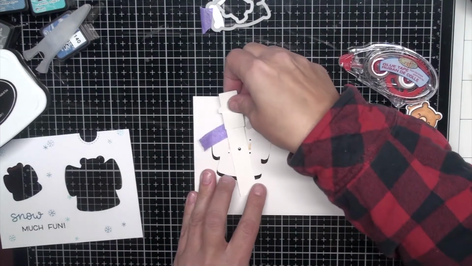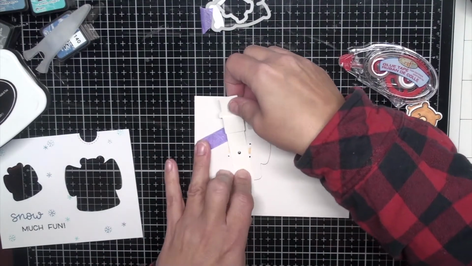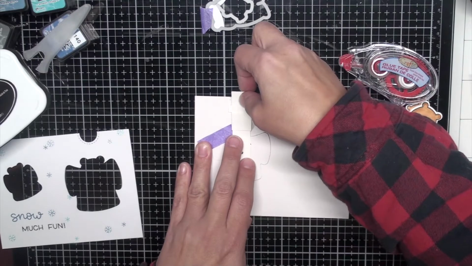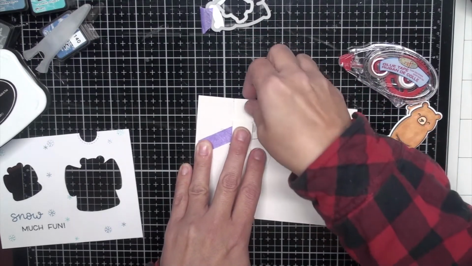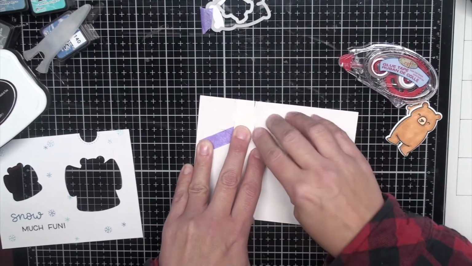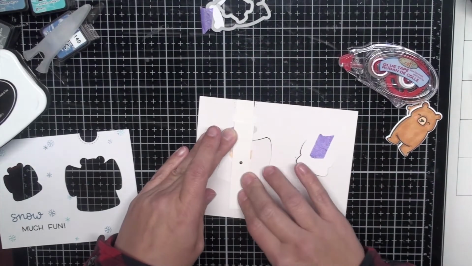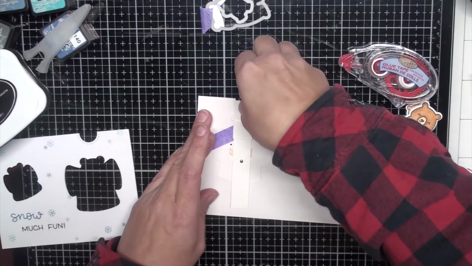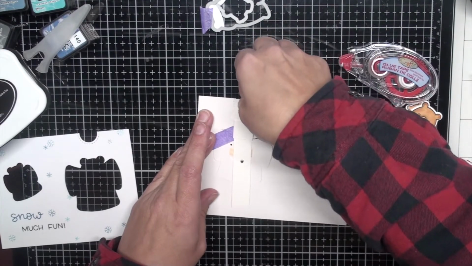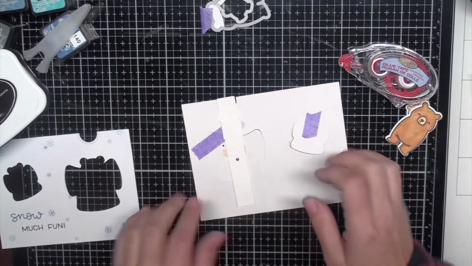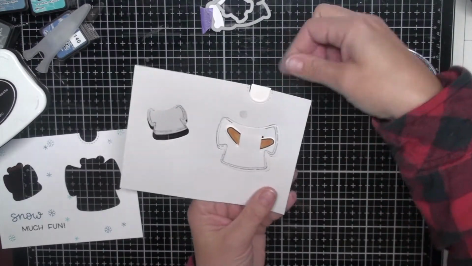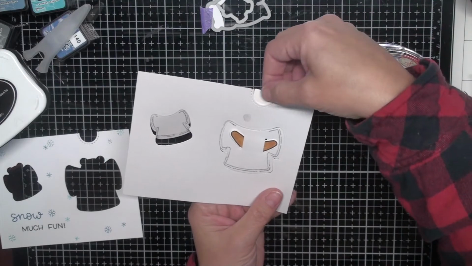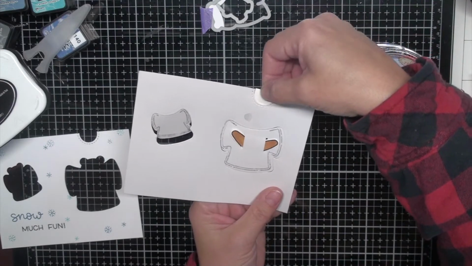Fold it over, line everything back up. Make sure it's flush to the top. And press it down. And it moves freely, so that makes me happy. And then there's a little tab cover that will go on here as well, but I'll do that at the end.